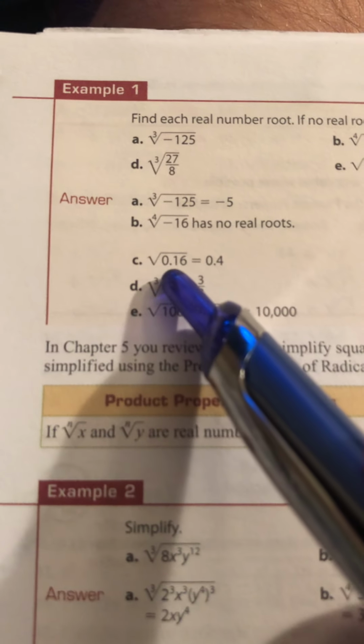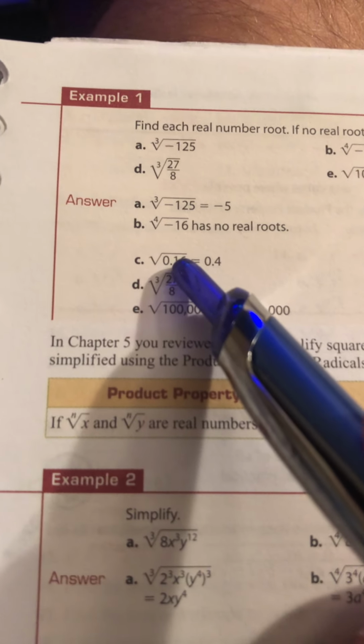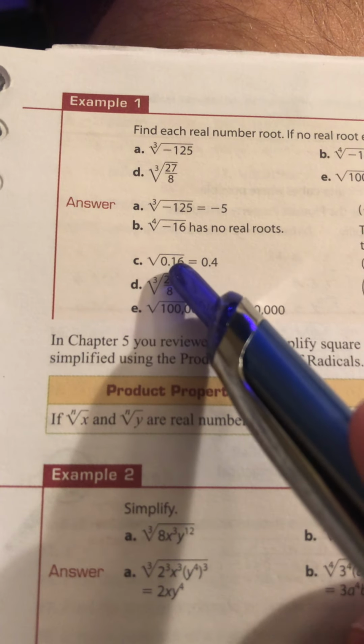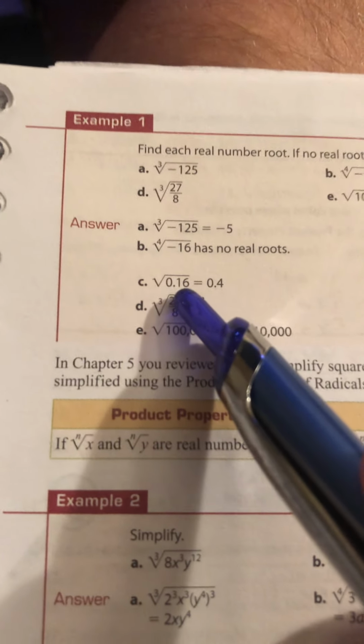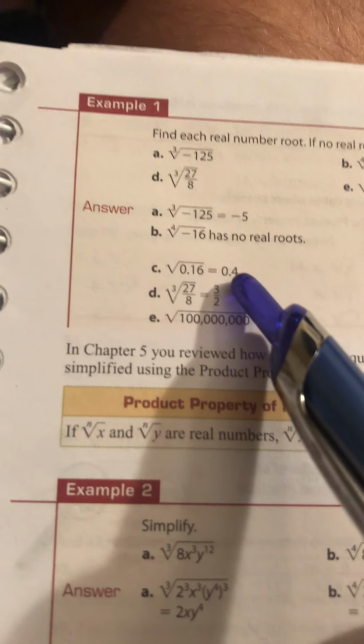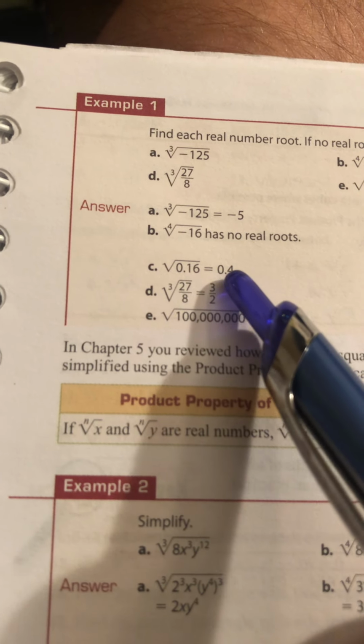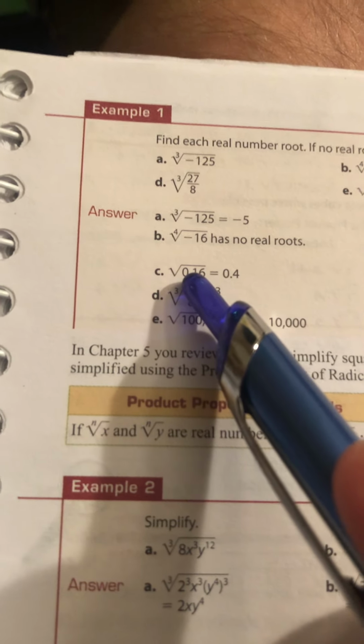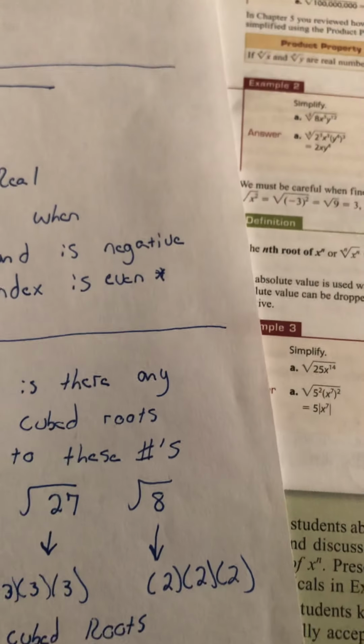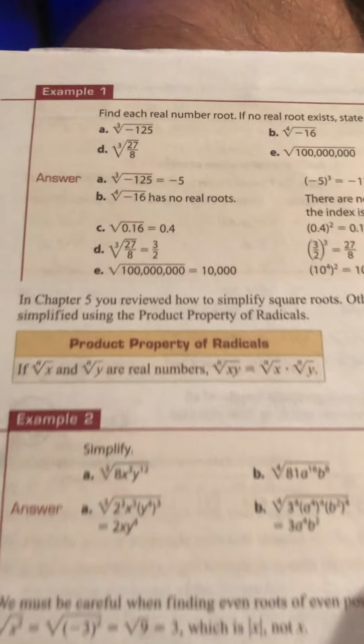Same thing for, let's look at C. Now, C has 0.16. We do know, just because it's a decimal, you can still have a perfect square. So we know 4 times 4 is 16, so there's a good chance that 0.4 is going to be what? Yes, it's going to be the square root of this. So it's going to just be 0.4. That's all you have to do.